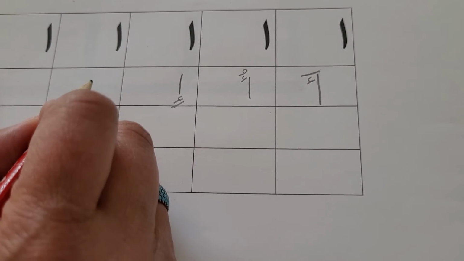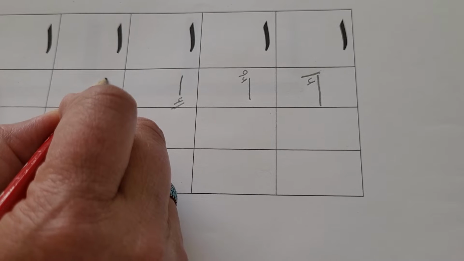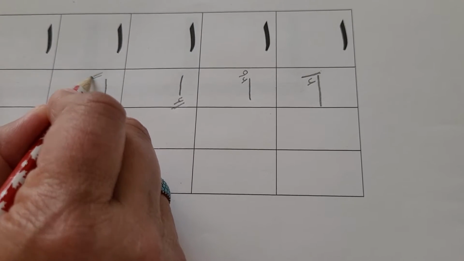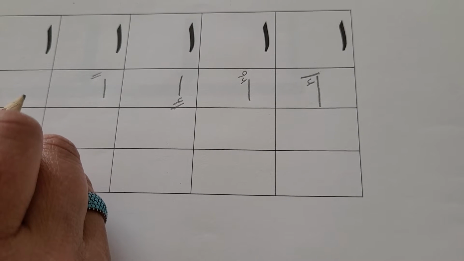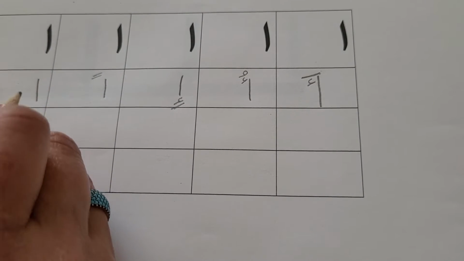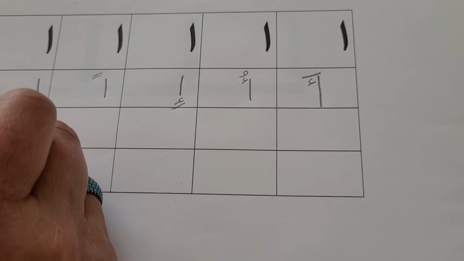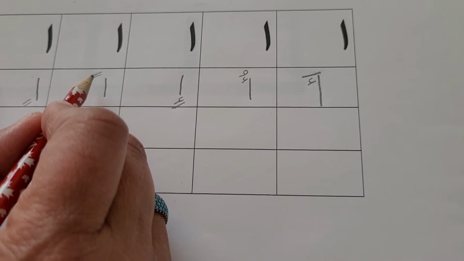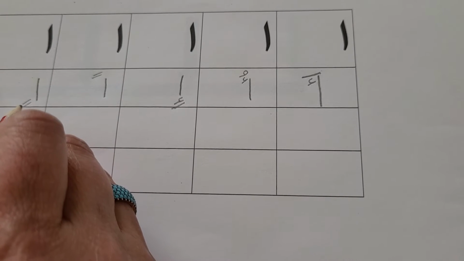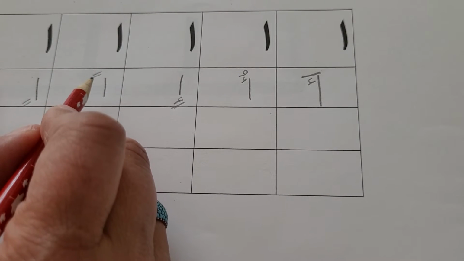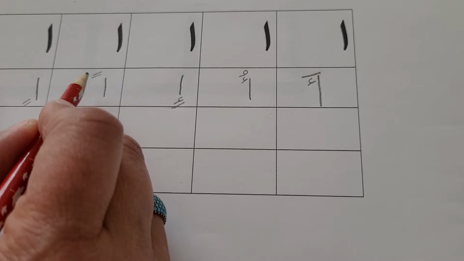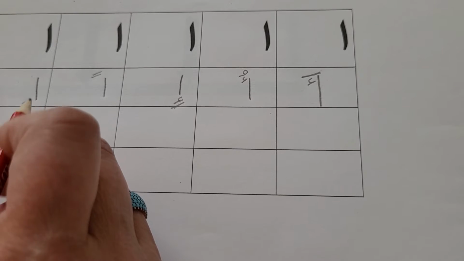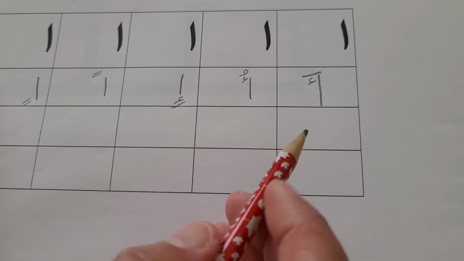Now, you can do an extra Fatha, and you can do an extra Dhamma and Kasra. We call this tanween fatha, and this one tanween kasra. So this is an, in. You see the tone and the tuning is different.